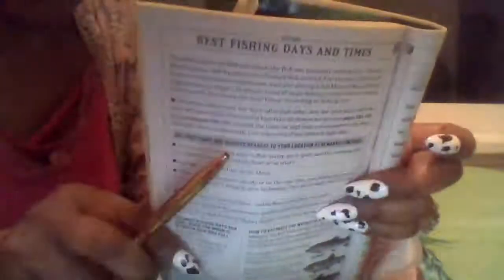So this here is all about gestating and mating tables, as you can see at the top where it says that. So that's good to know. Now, over here we have, for all the fishermen, the best days to go fishing and the times that you should go.